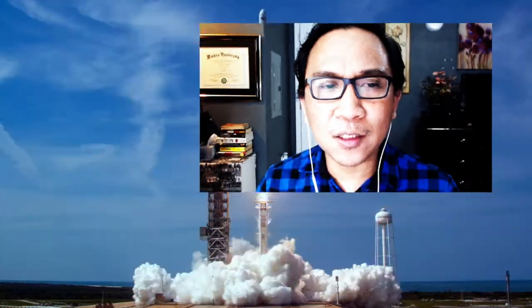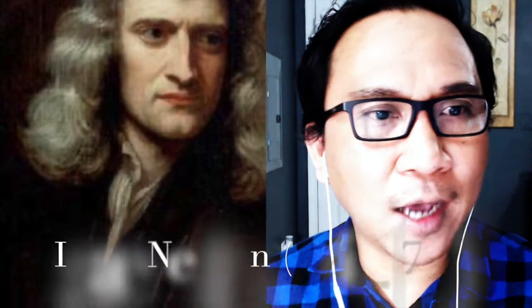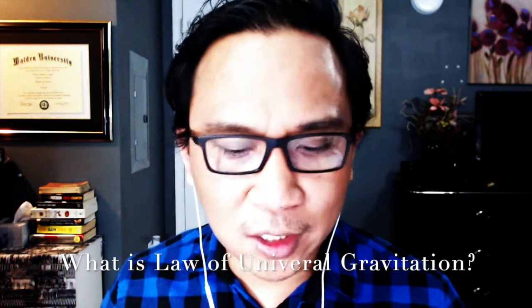And in fact, the launching of the satellite is based on the same idea that Isaac Newton started way back. So what is in the law of universal gravitation?